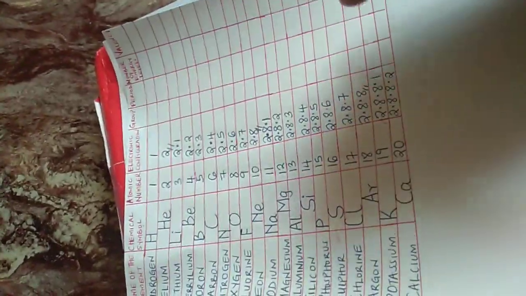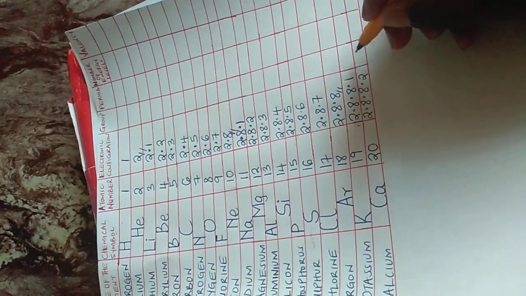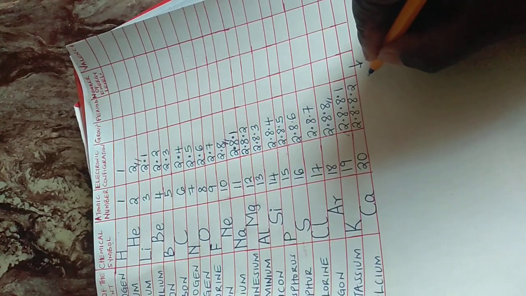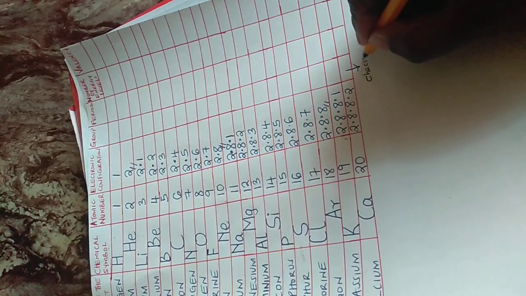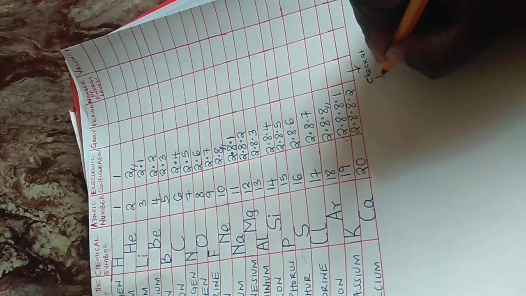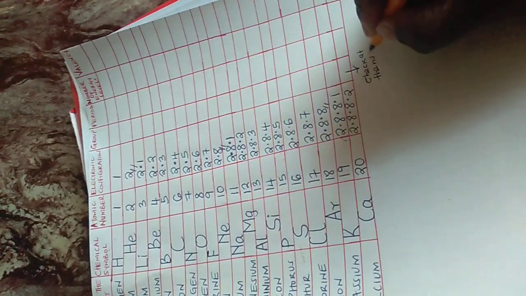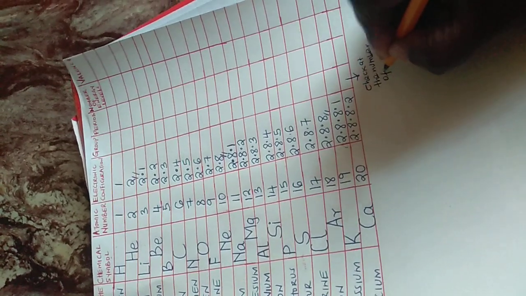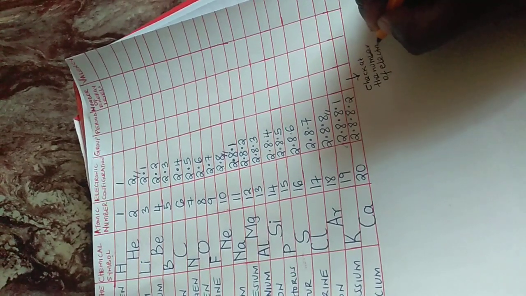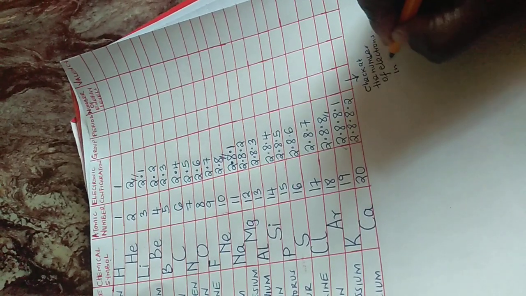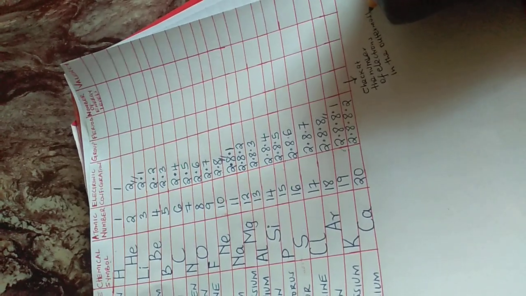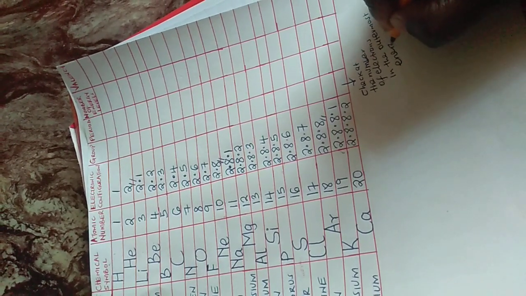About the group now. When you are determining the group, what do you check? When you are determining the group, you check the number of electrons in the outermost energy level.